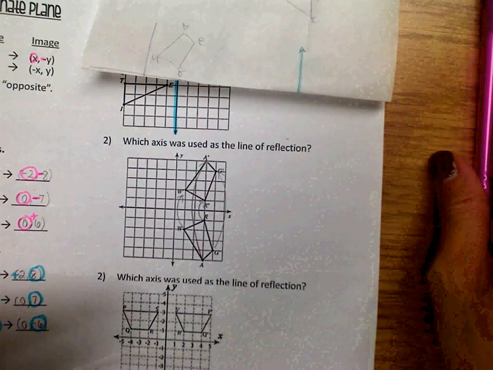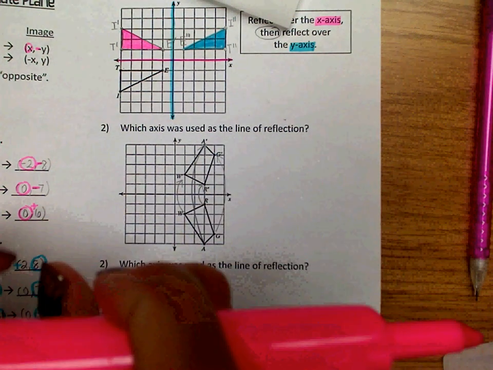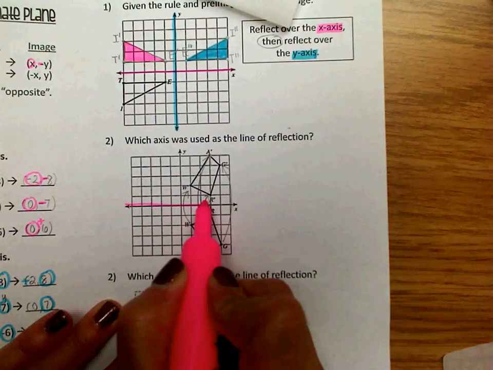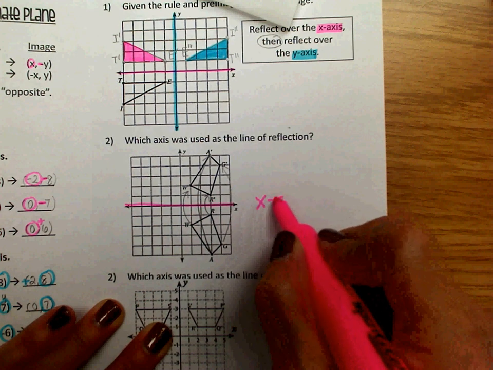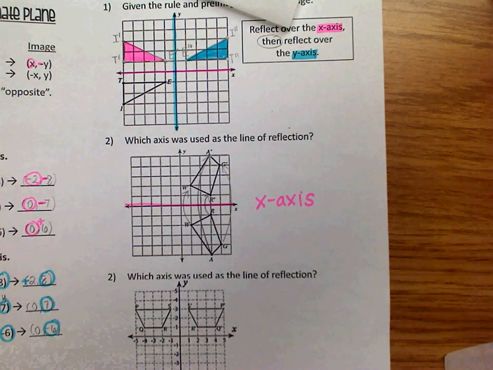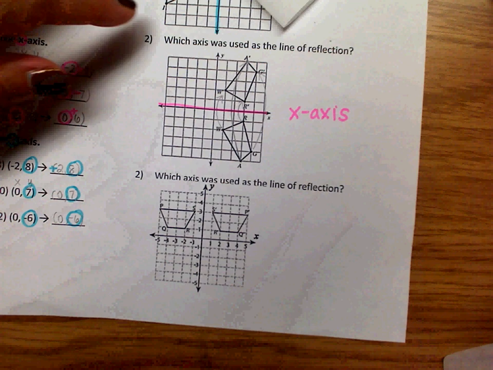So I'm going to take the color that I used for the x-axis, in this case for me it was pink, all right, and I'm going to highlight the x-axis and write my answer, x-axis. Okay. Number 3, which axis was used as a line of reflection here? So it looks like it was the y.